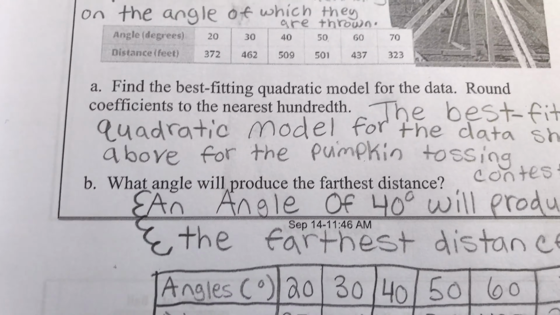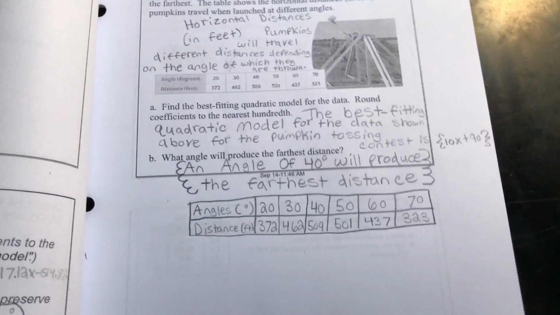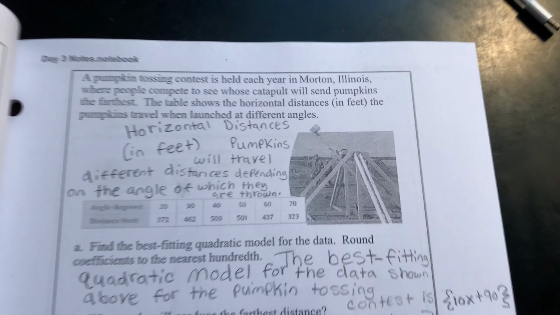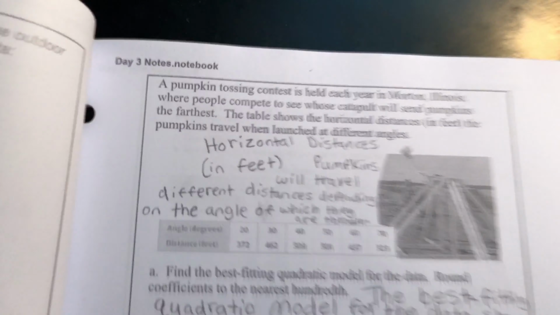Now you may be asking yourself, what does that mean? And to be honest, I have no idea at all. I have not the slightest clue what any of this means. Why you might be having a pumpkin throwing contest, I might ask? That's a possible question. But you see what I did here?